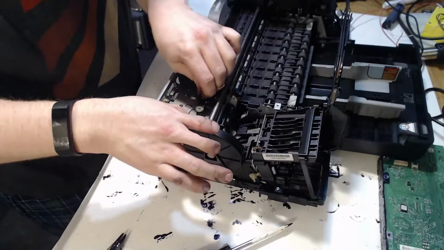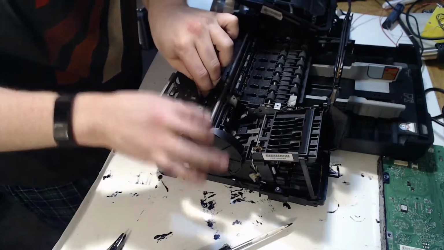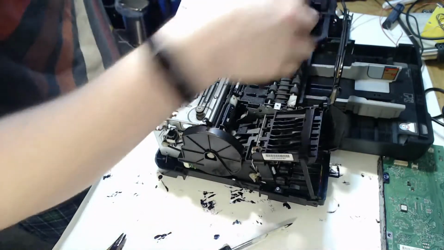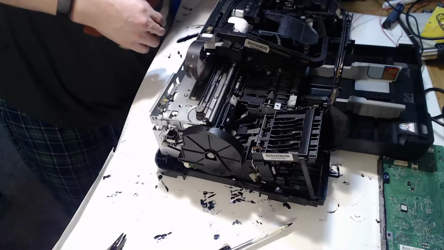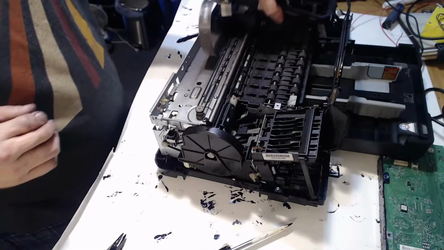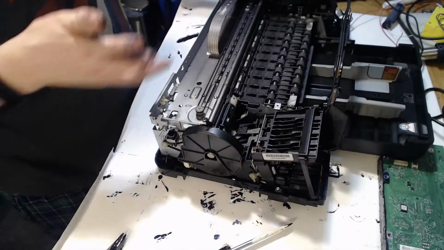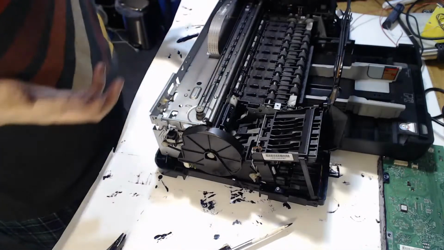Oh, hello. Oh, there was something holding this in place. Oh, there we go. Look at that. Look at that. Ugh. This is greased, so I don't think that stuff in there is grease. I mean, I don't know.